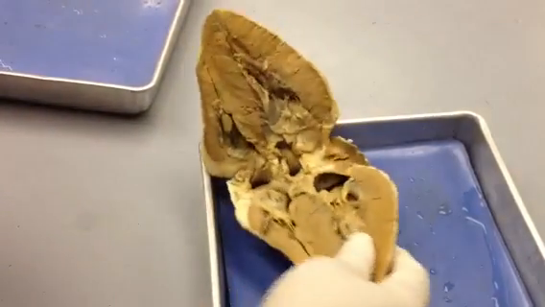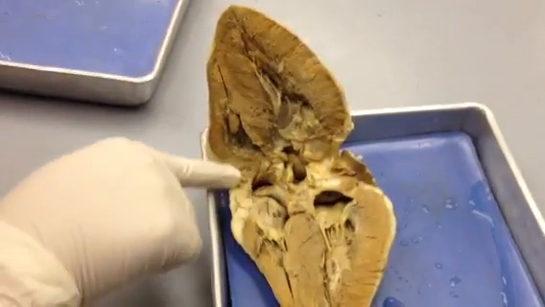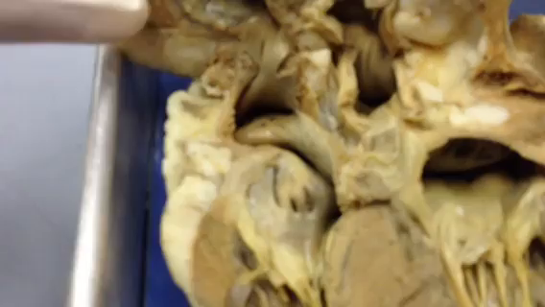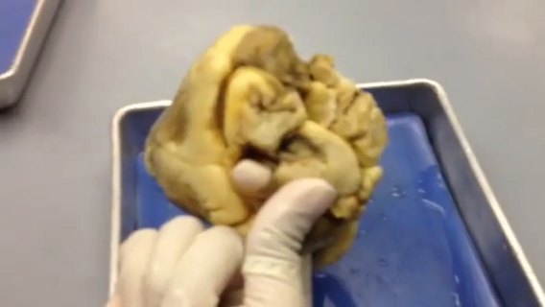And then your semilunar pulmonary valve is actually really hard and kind of impossible to see from here because it's been cut down. But it would be here, and you can see it pop out here.